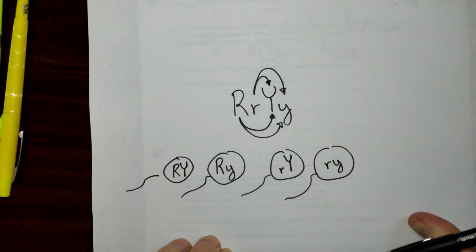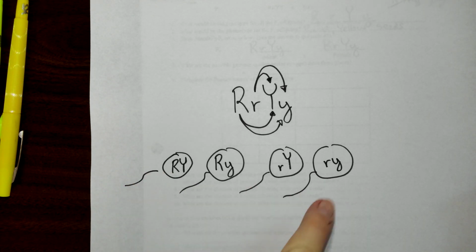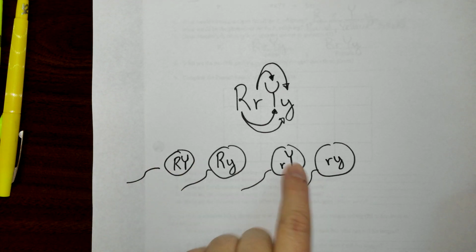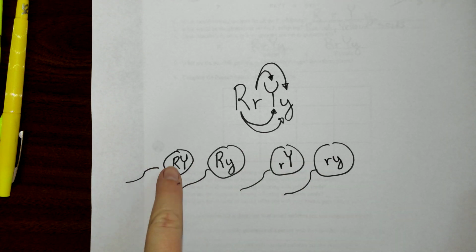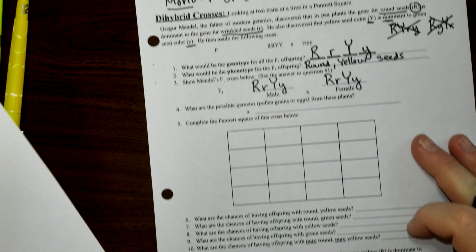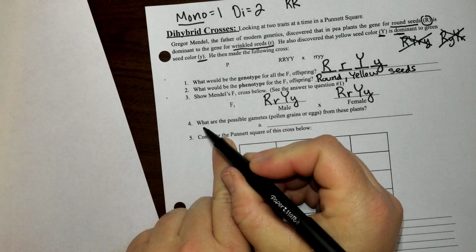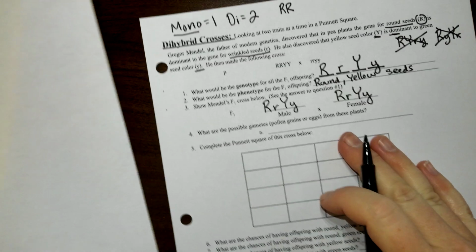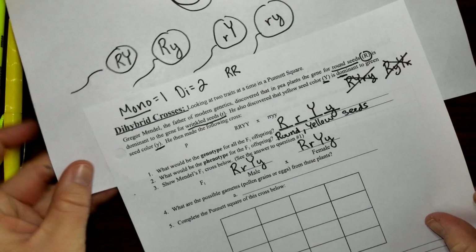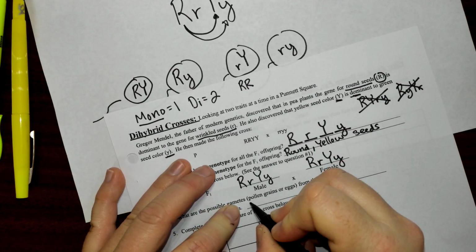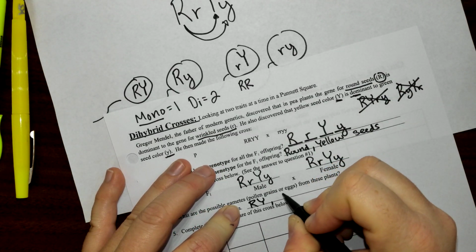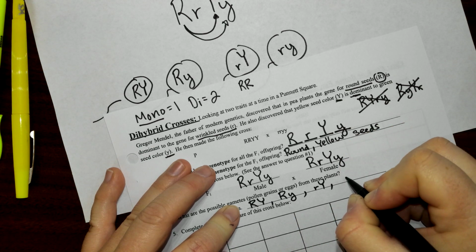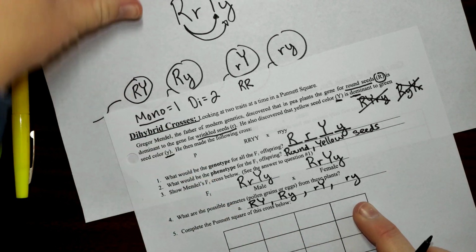Okay? So now what we have to do, both the mother and the father started with this genotype. So these are the same, these are the sperm that we could make, but these are also the same as the eggs that could be made. So we need to put each of these onto the Punnett square over here. But first, let's write the answer to the question, which says, what are the possible gametes, pollen grains or eggs, from these plants? And that's what we just figured out. Okay, so we can write that down, big R, big Y. Or we could get big R, little y, or little r, big Y, or little r, little y.